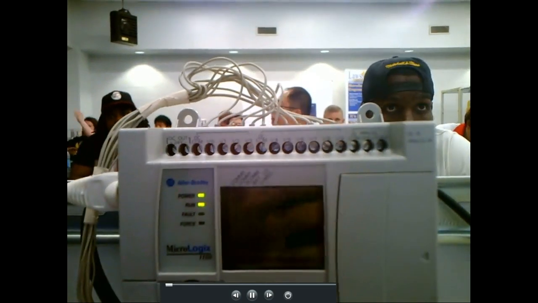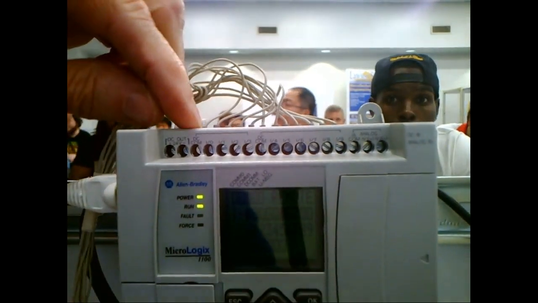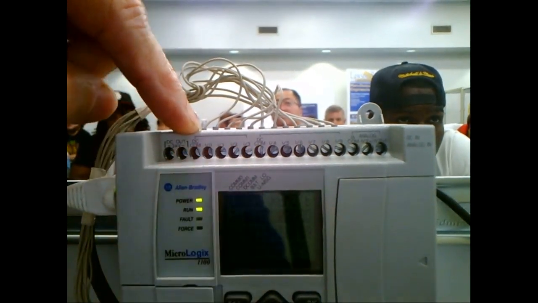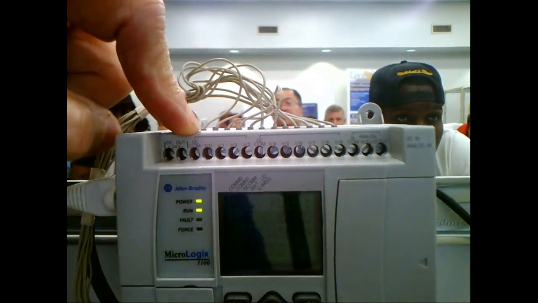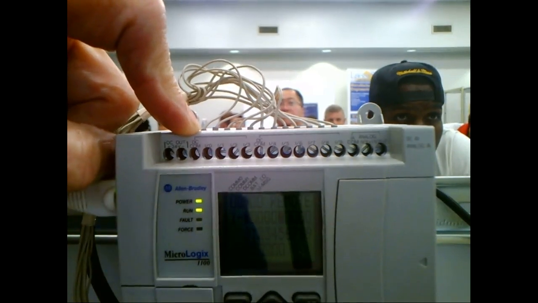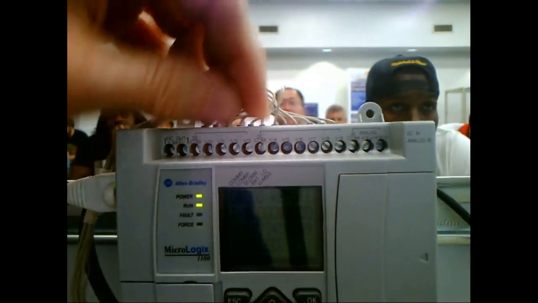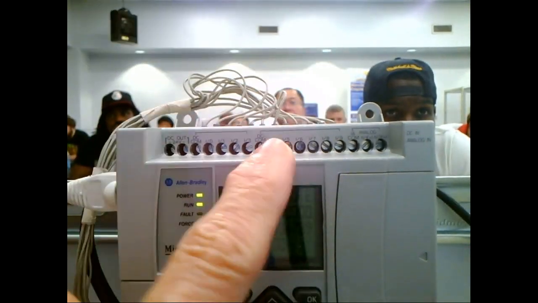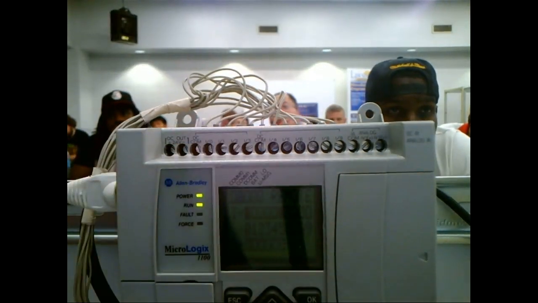So on this one, I have a common for this group. This common would be inputs 0, 1, 2, and 3, right? And I could put a plus up there, I could put a minus up there. This common right here is for inputs 4, 5, 6, 7, 8, and 9. Now, Allen-Bradley is good about that.